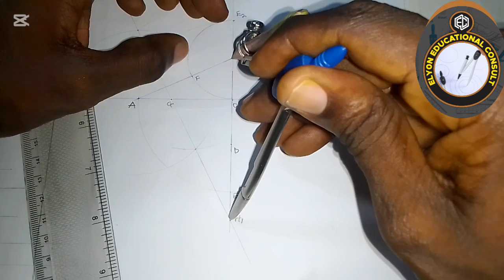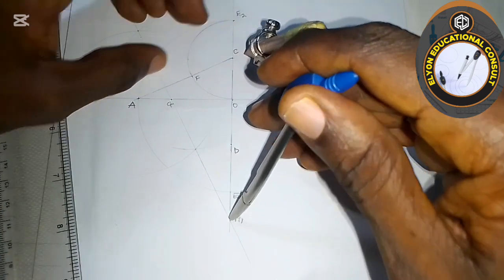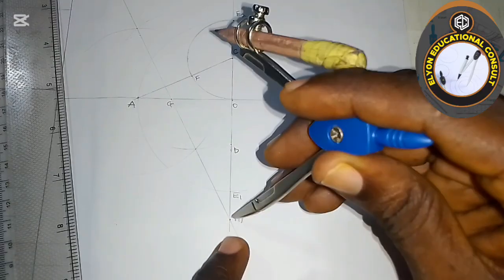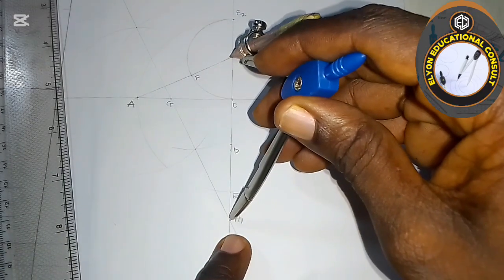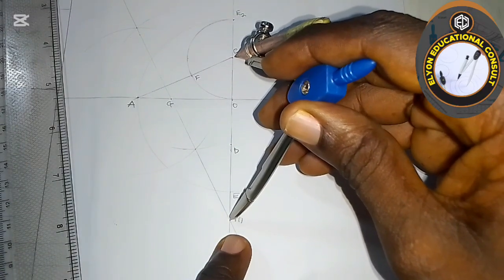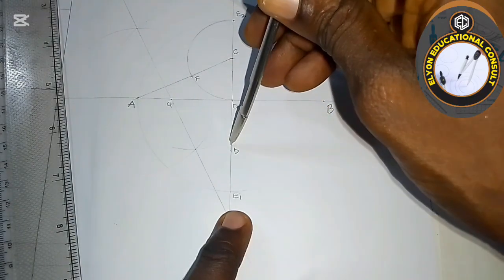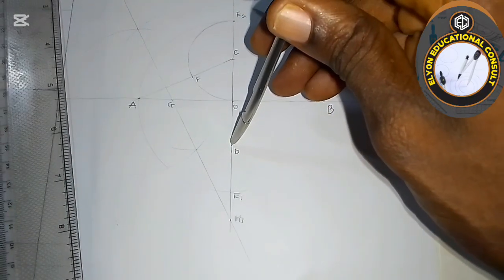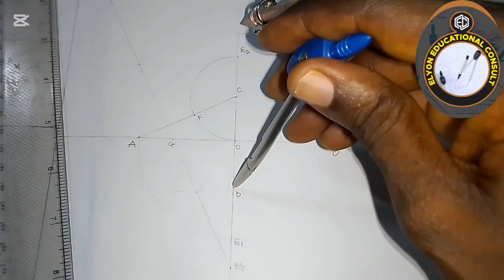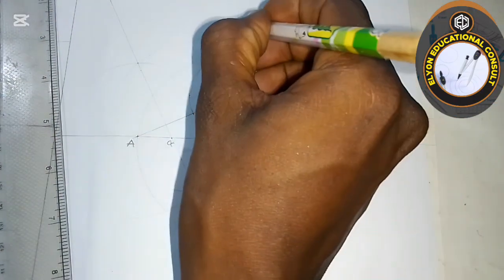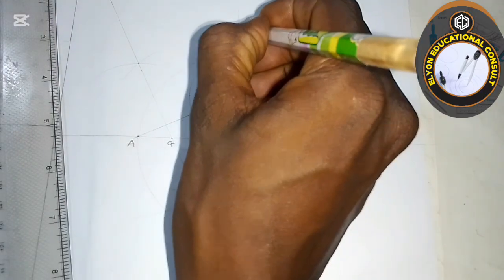This is point C. I took the measurement of H1C, as you can see, then needle on D, then strike an arc here at the top. Let me make that visible. Strike an arc at this top, and that will give us H2.